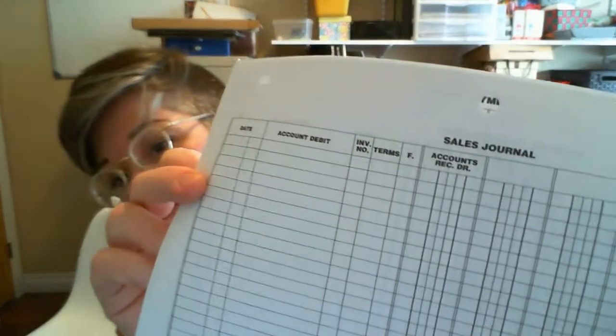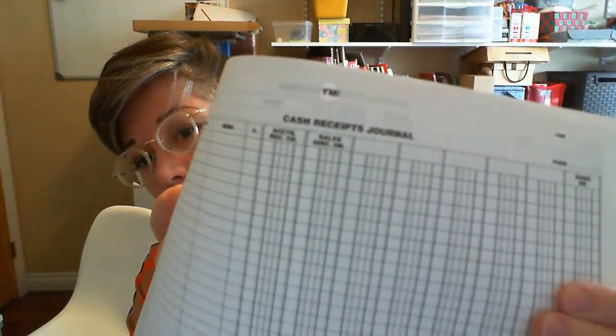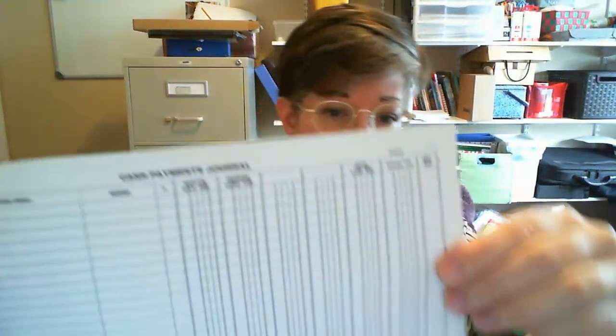One is the Purchase Journal worksheet. Then the Sales Journal worksheet. And the Cash Receipts worksheet. And the Cash Payments Journal worksheet.